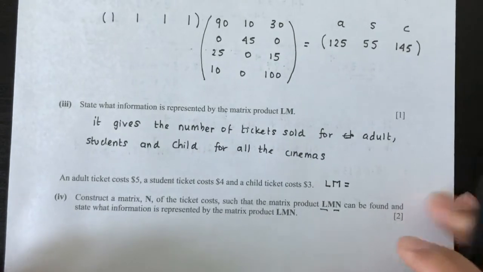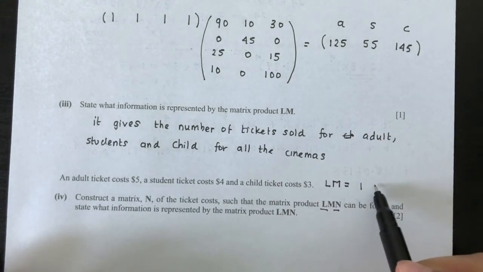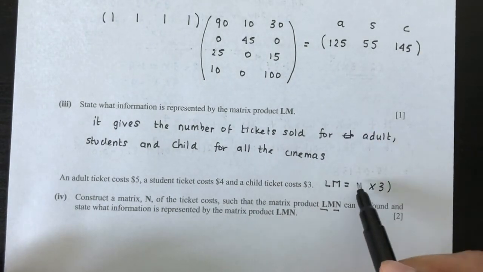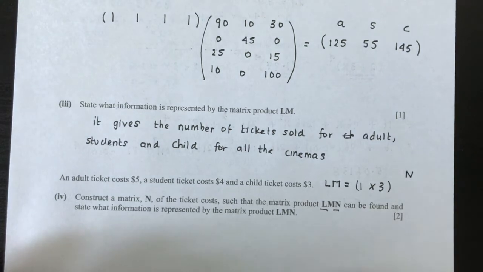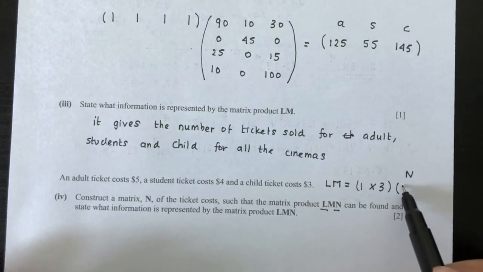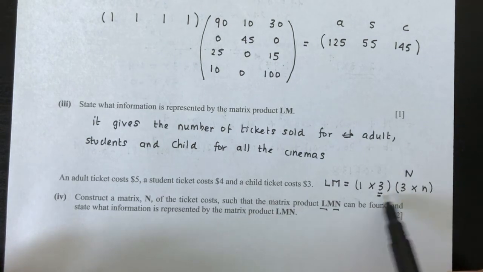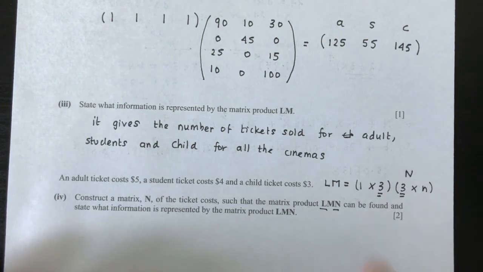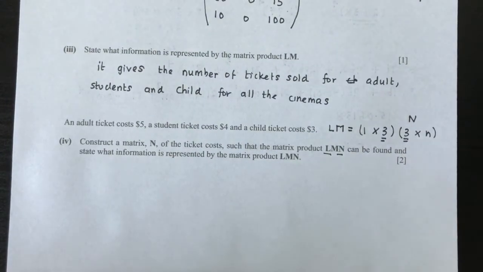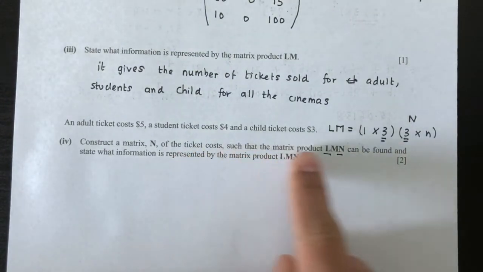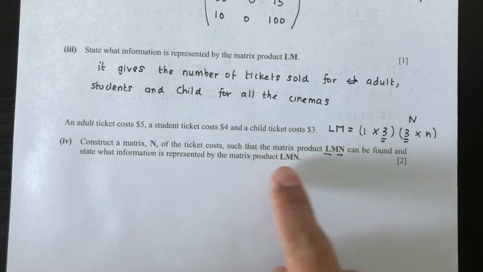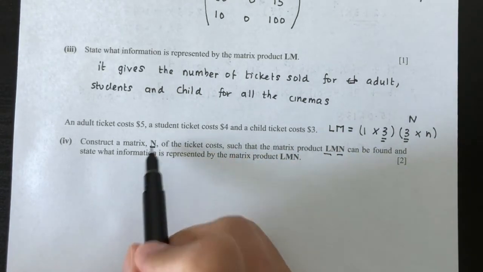What is the order? It is a 1 by 3 matrix. Now what kind of matrix N has to be? As observed, it has to be a 3 by something, we don't know, but it needs to be 3 rows so that matrix multiplication can be possible. So let's do this. So you say this and state what information will be represented. So pretty easy, construct N.